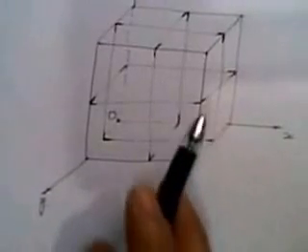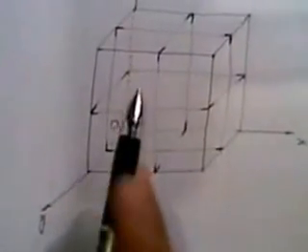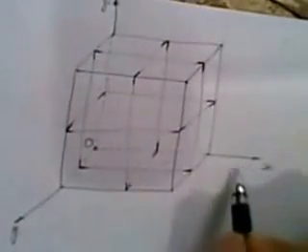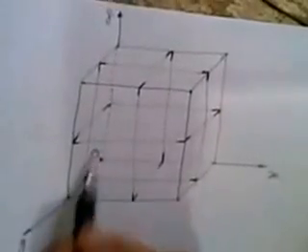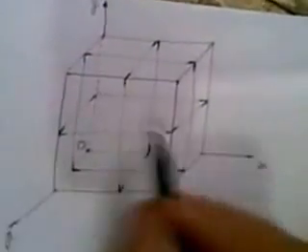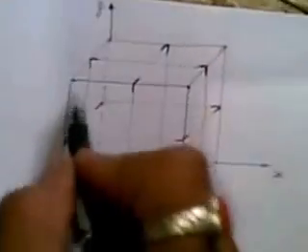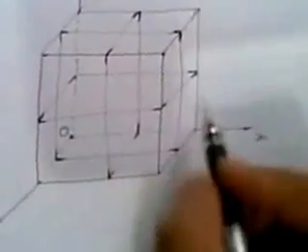Now let us try to understand the stress components on an elemental volume of solid. This is a cube. These are the axes on which the cube rests, and this is the origin, x-axis, y-axis and z-axis. Now these planes are the mid planes of the cube.